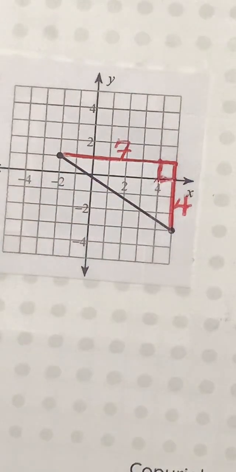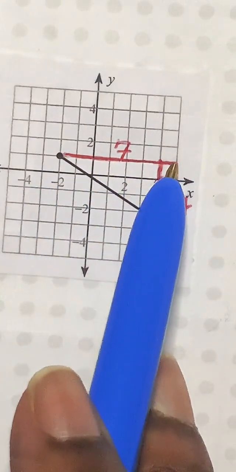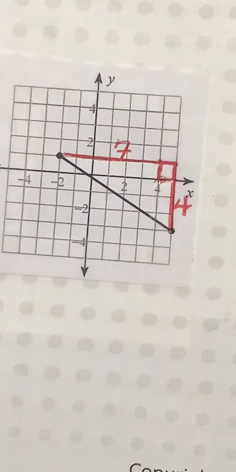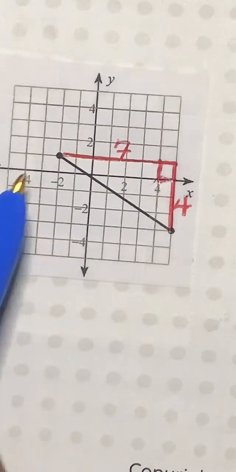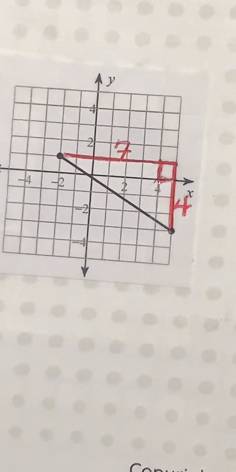So the length of this side, which is called the leg, is 7. One side is 4, the other side is 7. Now we're going to use Pythagorean theorem to find the length of this segment.